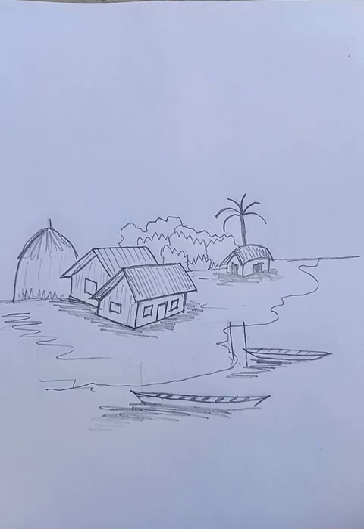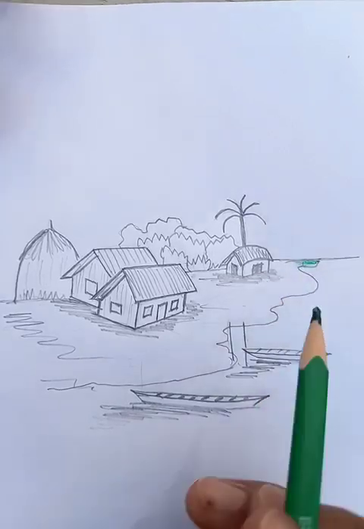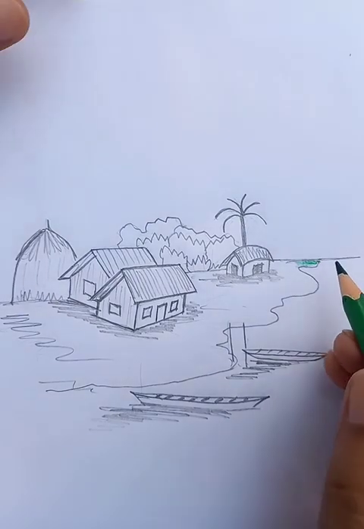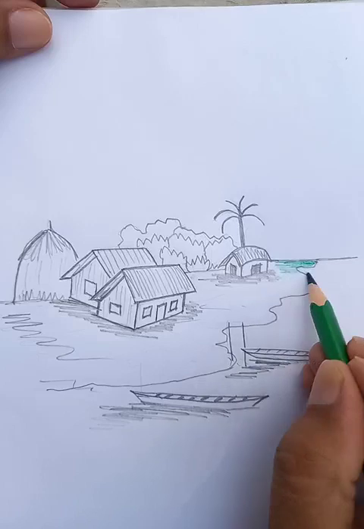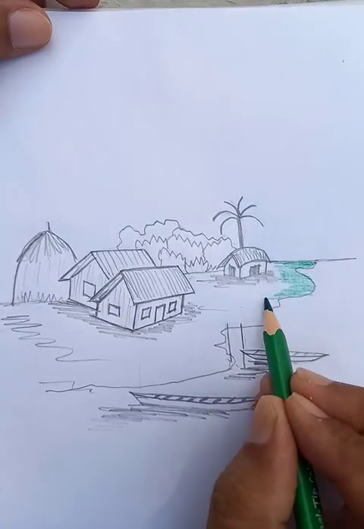Let's put the green color for the borders here, as you can see. This is green along the border of the river.